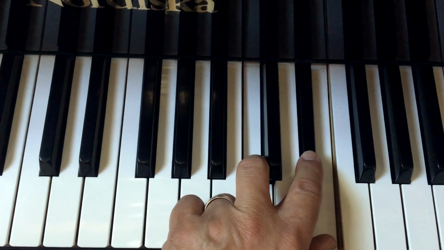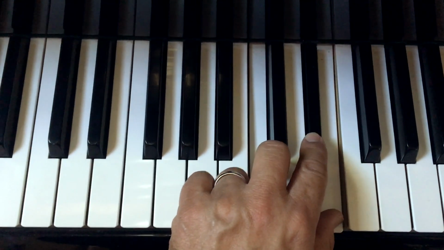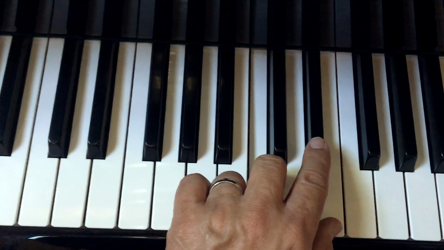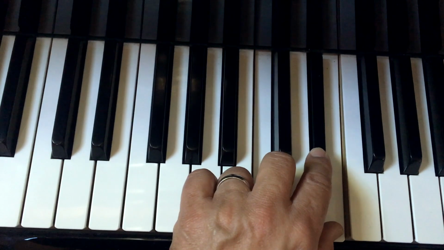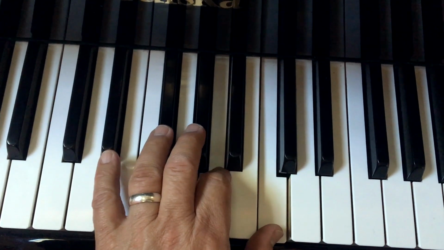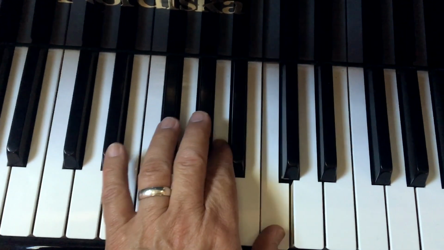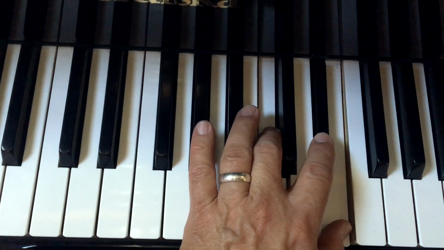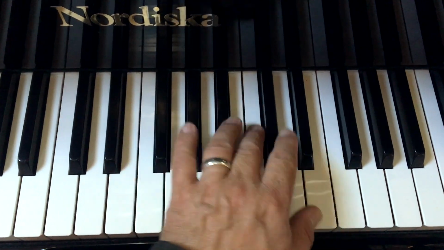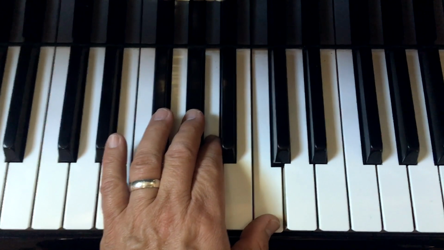Well, what if we take this and we do the same intervals going down instead of going up? We invert around this axis of C. So instead of going up 3 semitones and up 1 semitone, we're going to go down 3 semitones and down 1 semitone. So this is the inversion of that. Okay? Now, well, let's just leave it at that. It's a little more complex than that, but for now, we'll leave it at that.